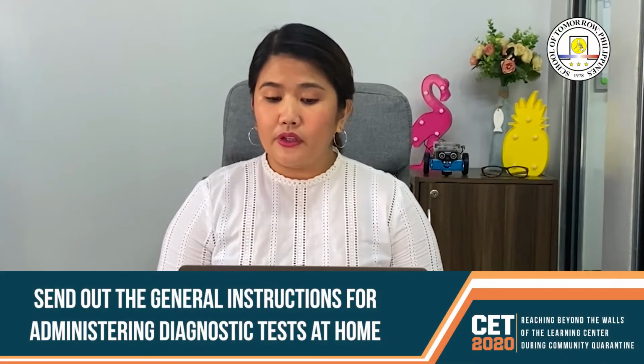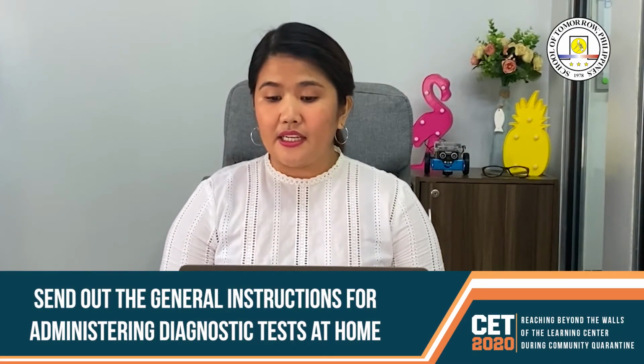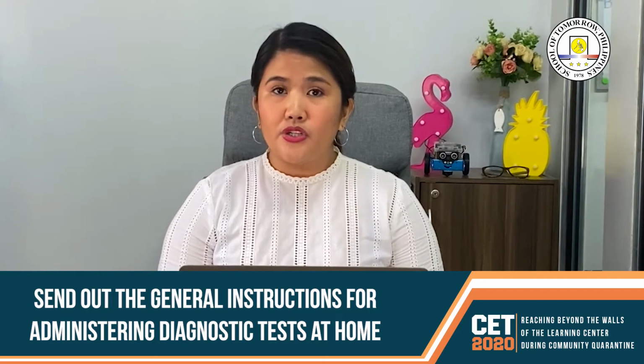Now, second, you need to send out the general instructions for administering diagnostic tests at home. So this can be in paper form when you send out the materials, or maybe you can send them an email on how to do the diagnostic testing at home. So a general instruction must be sent to the parent and also to the student.